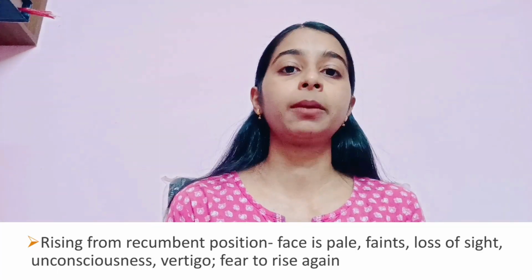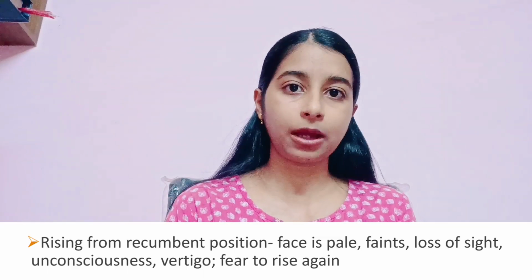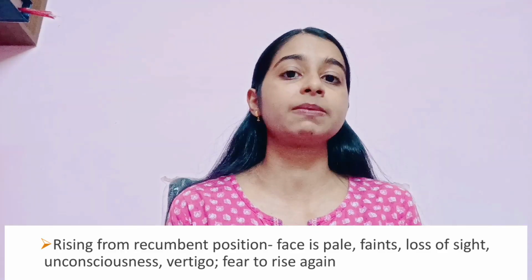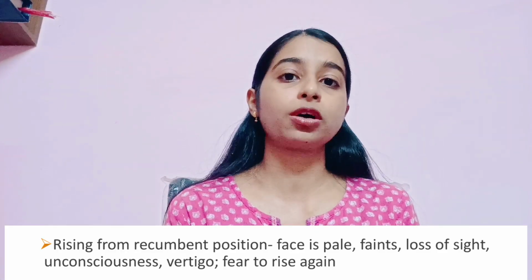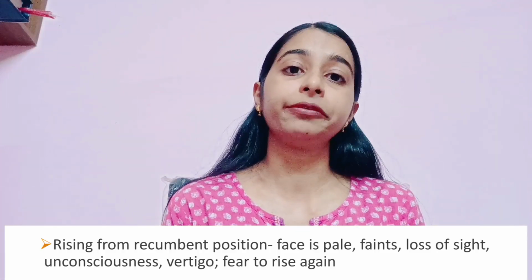So other symptoms are anxious dreams. Okay, and yeah, this is very important. Rising from recumbent position. Recumbent position means when the person is lying down, and when he gets up from the lying down position, what happens? The face becomes pale. Okay, there is giddiness. The person becomes unconscious. Even there is loss of sight. Okay, and yeah, there can be even vertigo. So because of all these, there is fear of rising again.